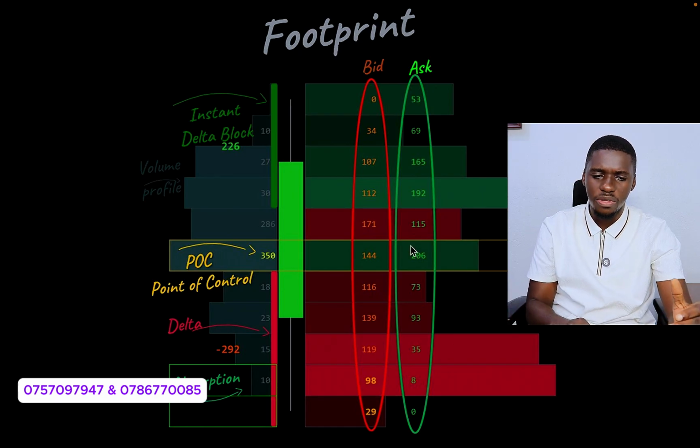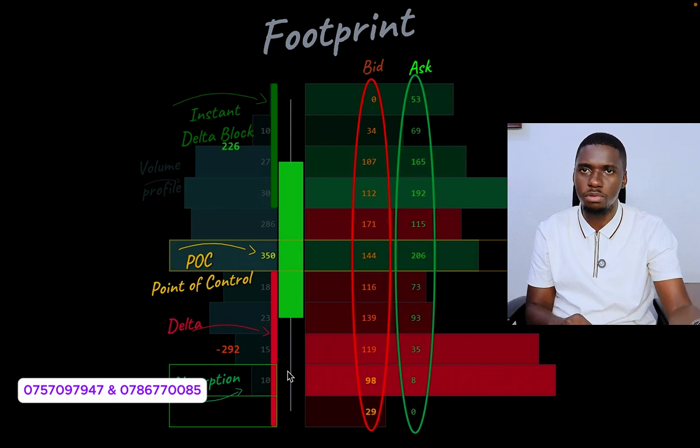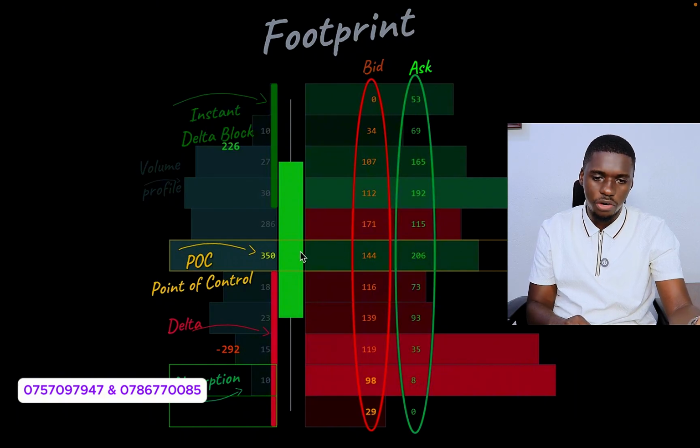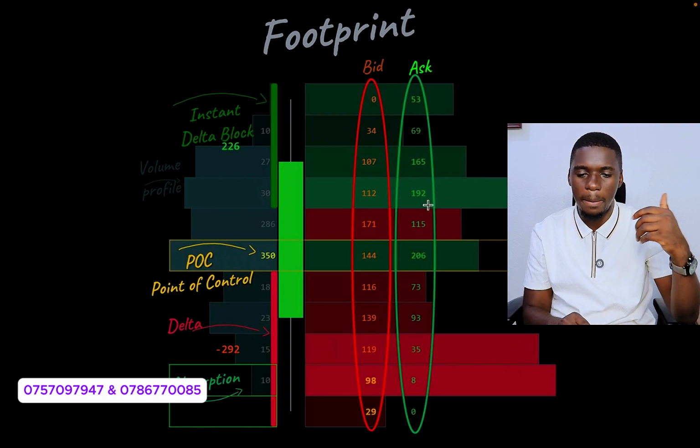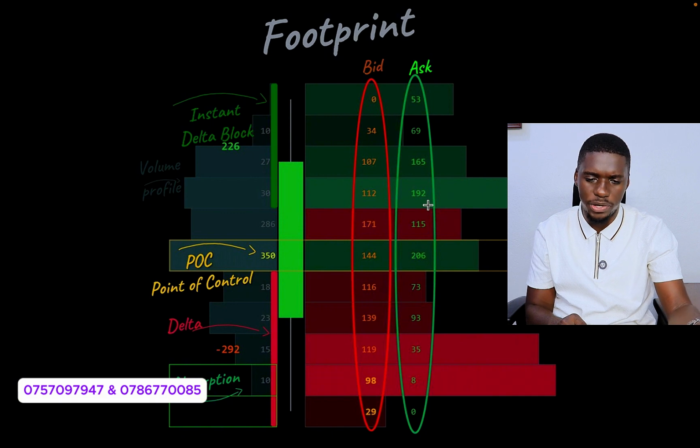So literally, what you see here on the chart is a candlestick, and generally we can see it's dominated by the buyers, which is the bullish candlestick rather. Now this is the footprint. The footprint will show you the bid, which are the sellers, and the ask, which are the buyers. So you can see the number of orders and who contributed to each particular movement at a particular point.